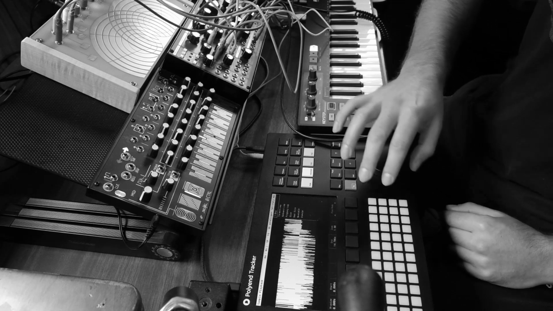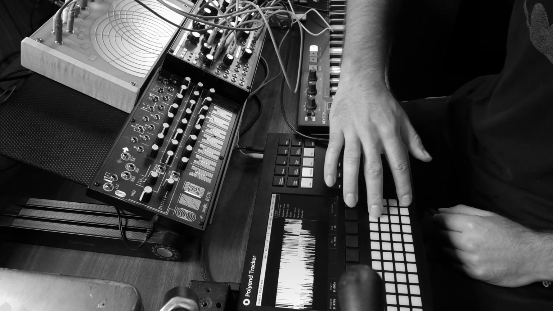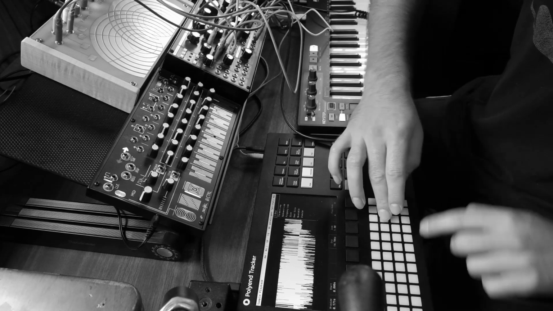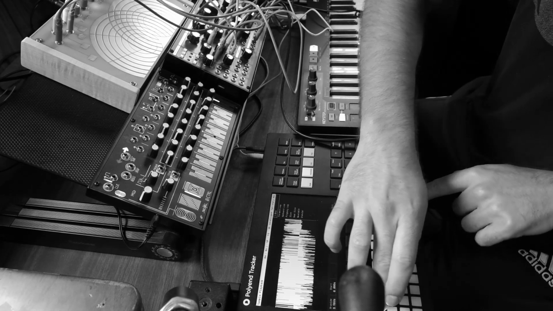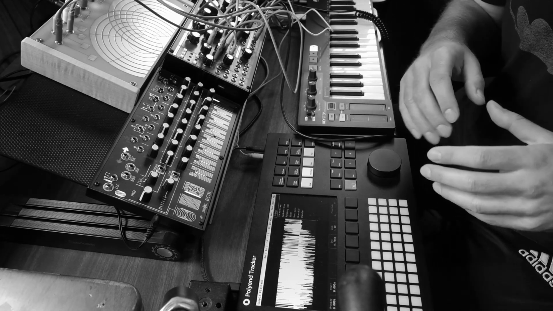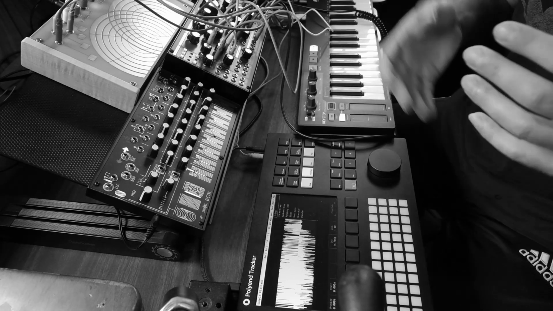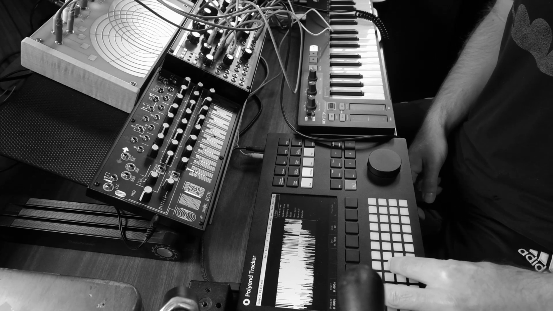So this one is actually more flexible as a keyboard. Just getting a lot of wide variety in octaves and subharmonics and all that fun stuff.